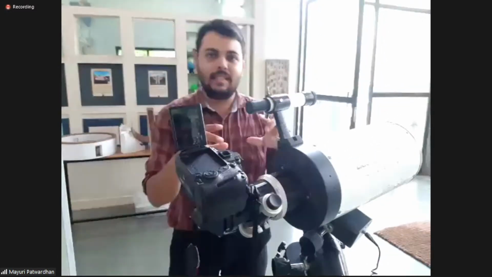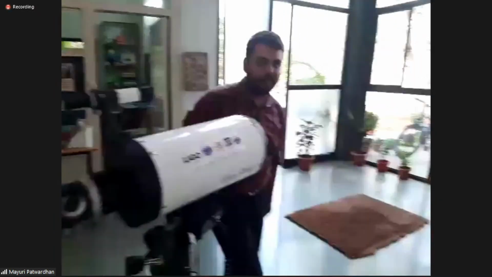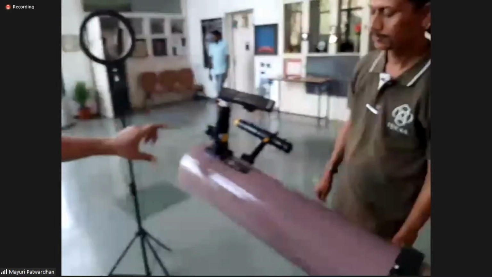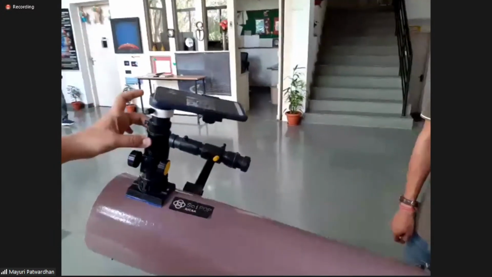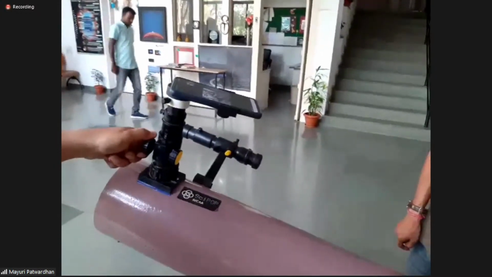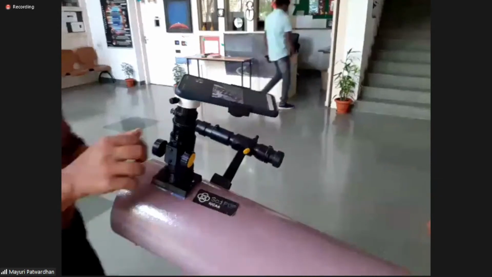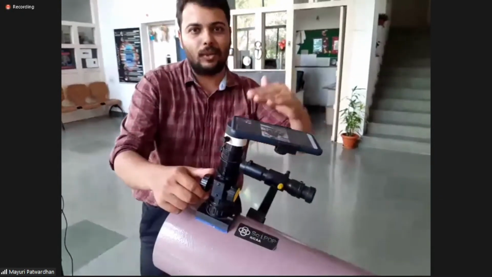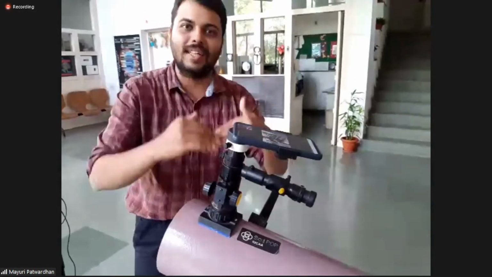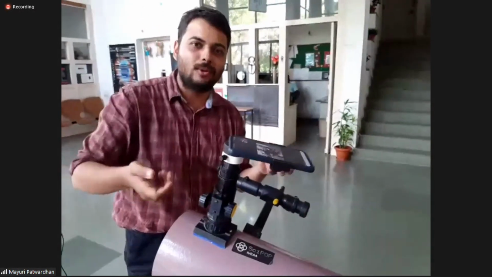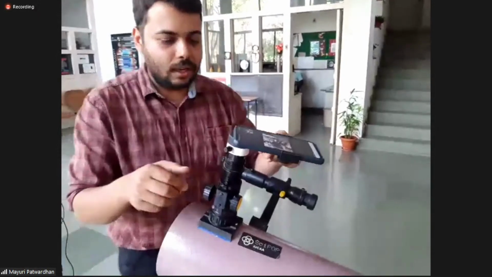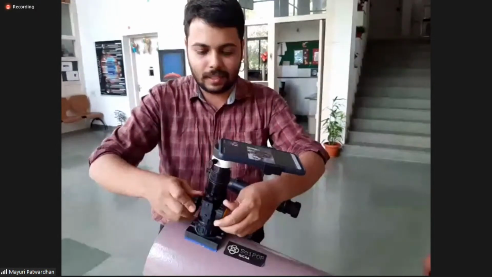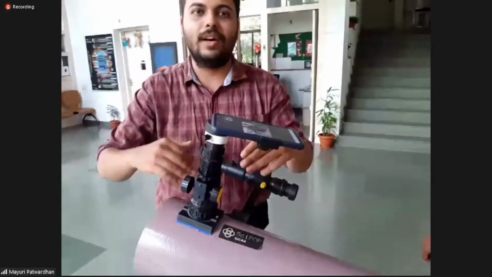So what he has done is, perhaps you can show him the setup. On this telescope, there is this focuser. This focuser has a rack and pinion, and this rack and pinion allows you to move the camera closer and farther from the telescope. What you are simply doing is focusing it, just like you might have used the microscope in your schools. It also has this rack and pinion system where it moves the camera closer and farther from the telescope.